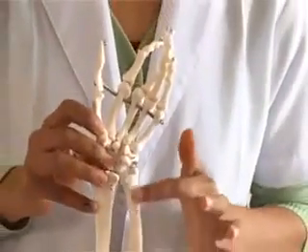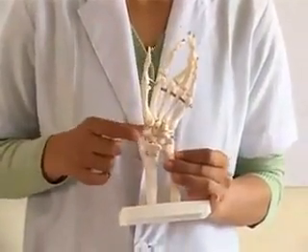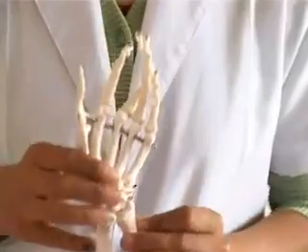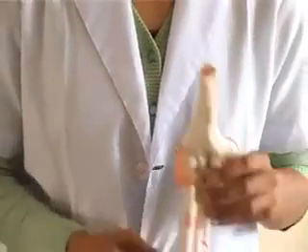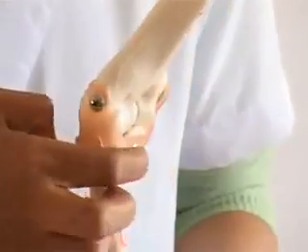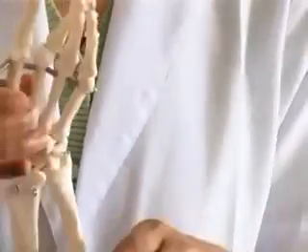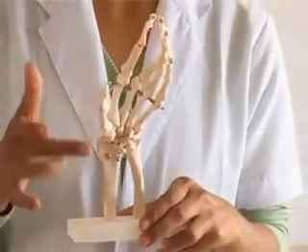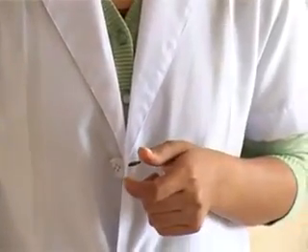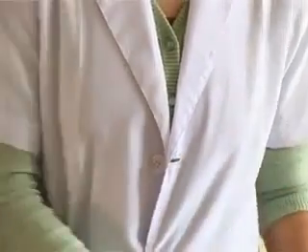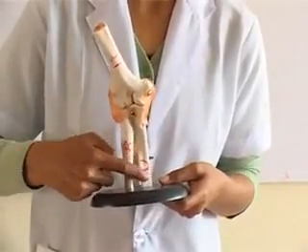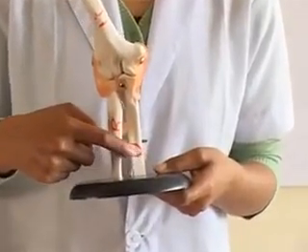which is a synovial joint of ellipsoid variety, superior and inferior radio-ulnar joint, these are synovial joints of pivot variety, and middle radio-ulnar joint, the syndesmosis. The interosseous membrane joins the two bones.